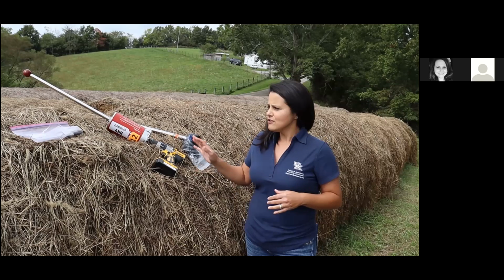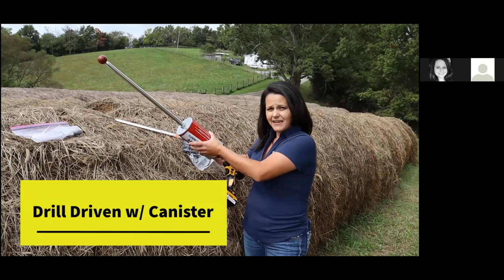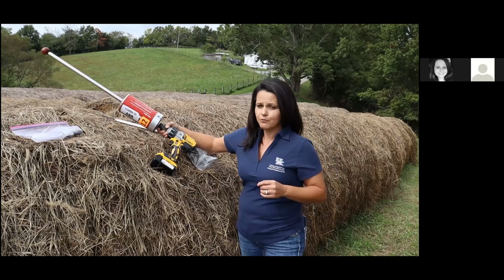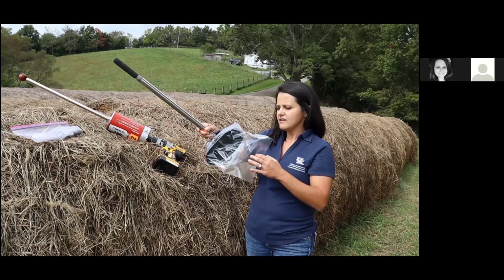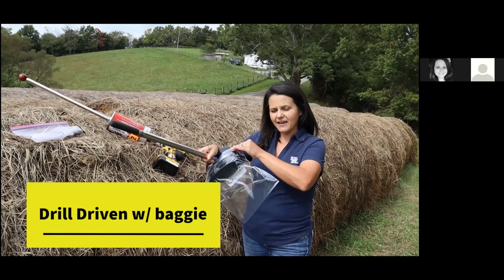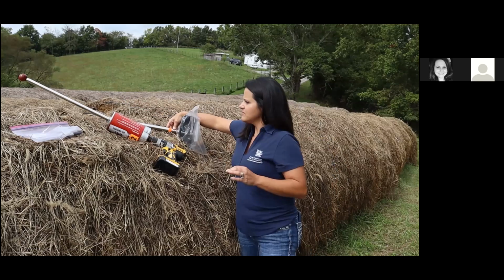Today you'll see here we have a couple of drill-driven options. This is a drill-driven probe that has a canister that will collect the sample inside the canister. And this one is a drill-driven one that actually has a Ziploc bag on it that you can collect the sample as you're taking it directly into the bag. Again, it's a personal preference.